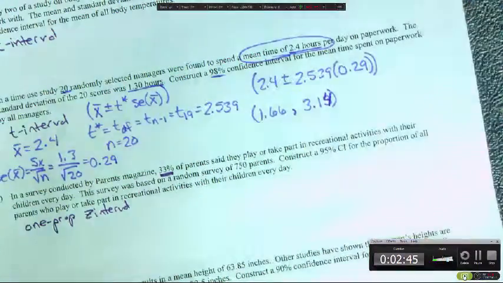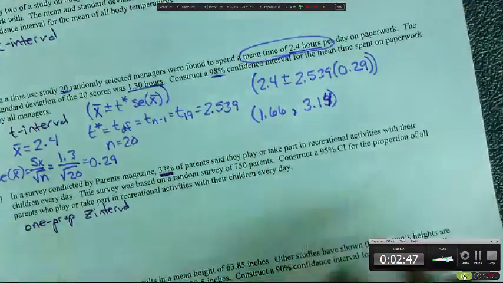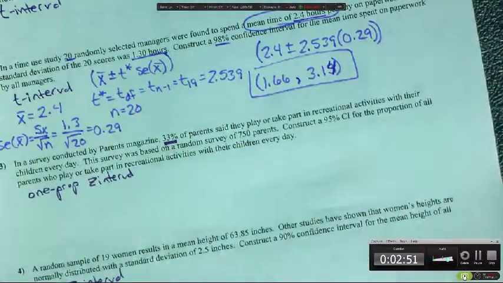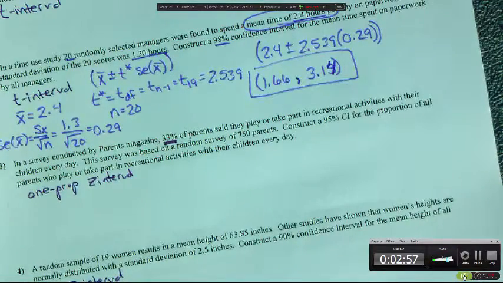Now, it does not say report the results of your confidence interval. It just says construct a 98% confidence interval. That's the answer. Now, if it asked you to interpret it, which it does not, we'd say based on our sample of n equals 20, we are 98% confident that the number of hours spent on paperwork by all managers is somewhere between 1.66 and 3.14 hours.